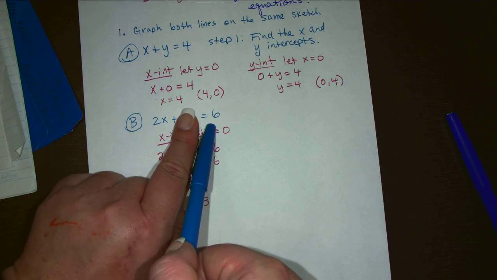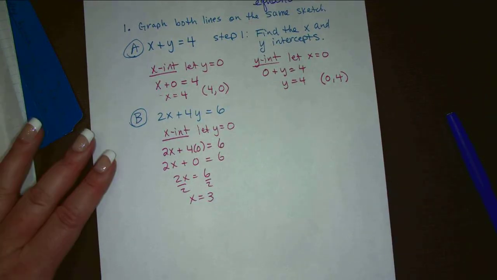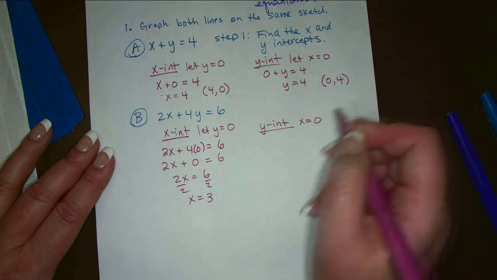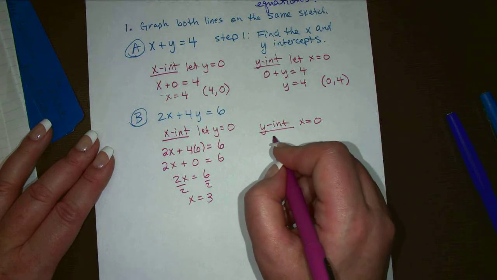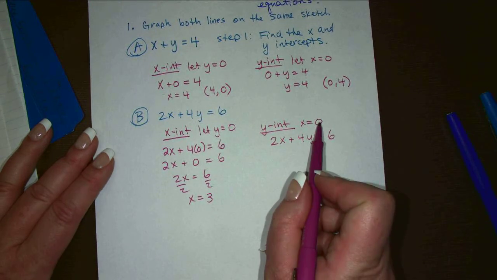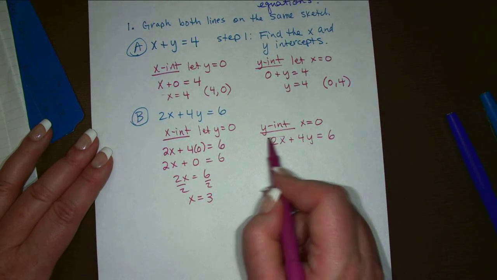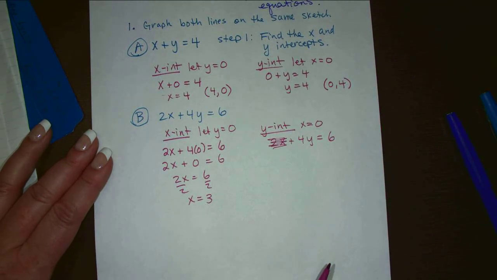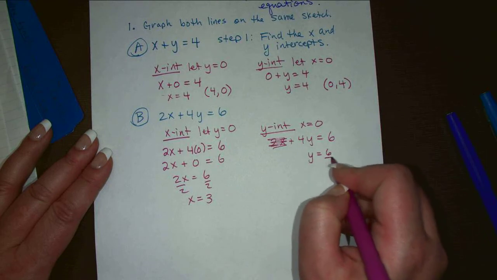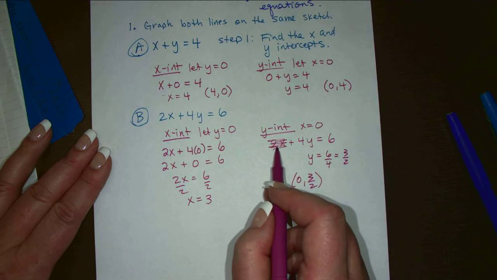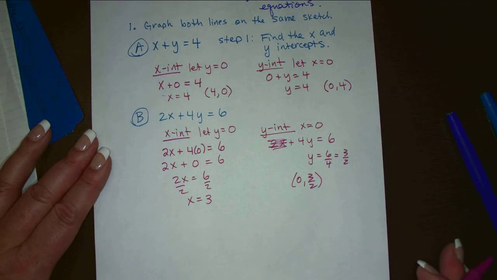So let's do that here. For the y-intercept, we're going to let x equal 0. So our equation is 2x plus 4y equals 6. So what you're doing is saying, okay, the x has to be 0, so cover up the x or scratch it out. And we've got this new equation. So what's the y-intercept? y equals 6 over 4, which is 3 over 2, because that 0 will make that term disappear. Does that make sense? Plugging in 0 is easy. Okay, so we've got our points. Oh, we forgot to write the point for this one. 3, 0.